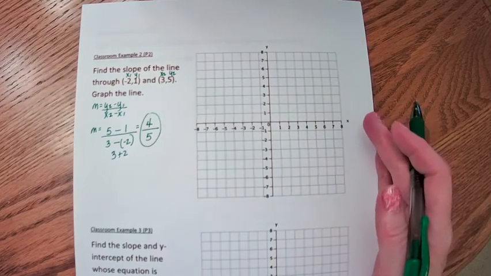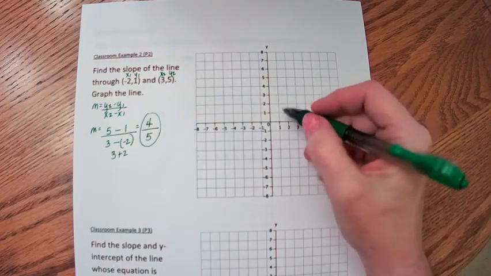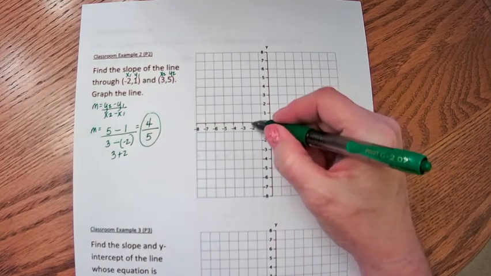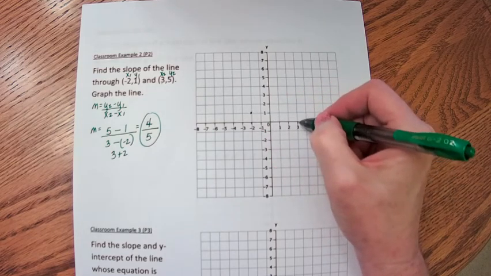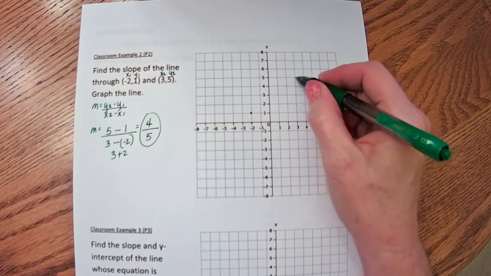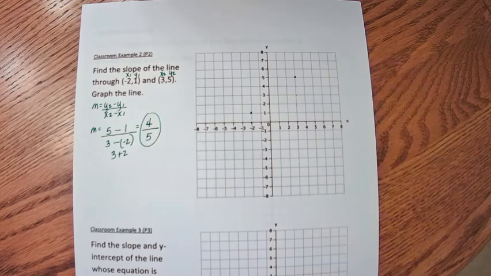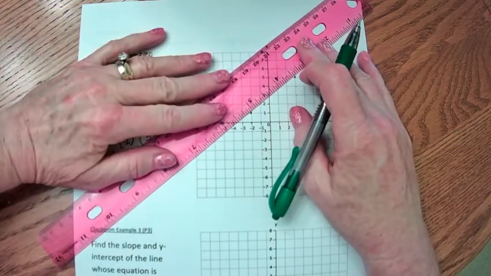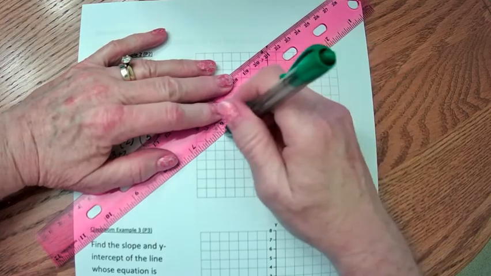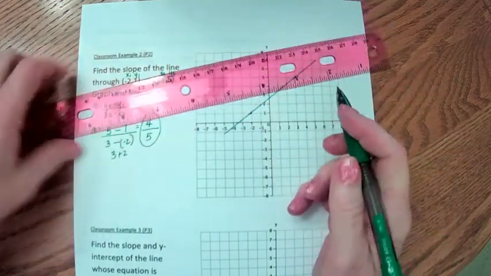Let's plot the points and see if we're correct. We're going to plot negative 2, 1, and 3, 5. Hopefully you've got graph paper. The more precise you are, the easier these concepts are going to be to grasp and confirm.